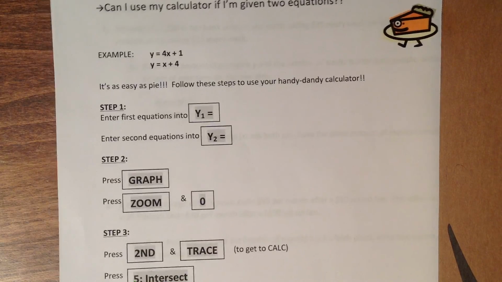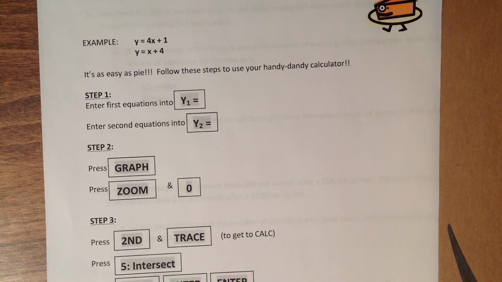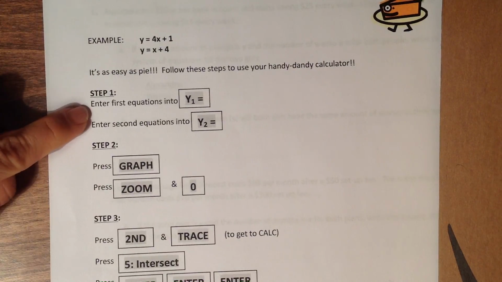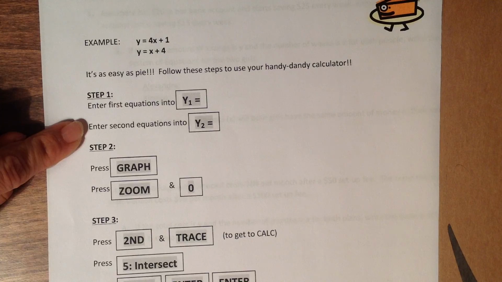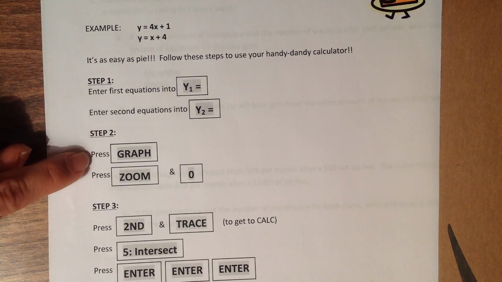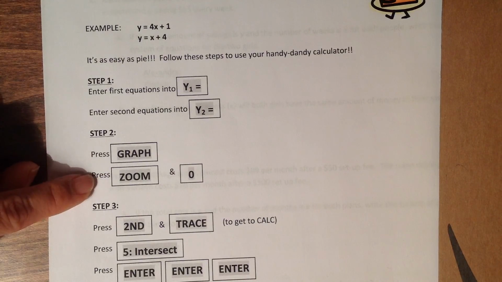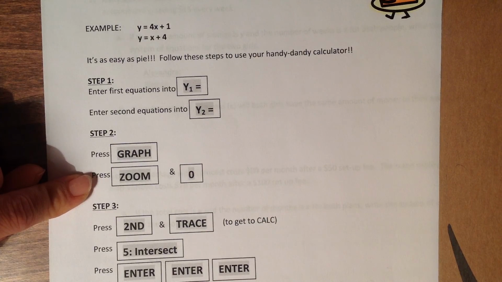Okay, so let's go through the steps of how you would do this on your TI graphing calculator. First of all, you need to press the y equals button. Go to the y equals button on the top left of your calculator. In y1, you're going to type in the first equation. In y2, you're going to enter the second equation. Next, press graph. And then next you're going to press zoom and then the number 0. Press zoom 0. And that's going to focus your graph on the intersection of the two equations.